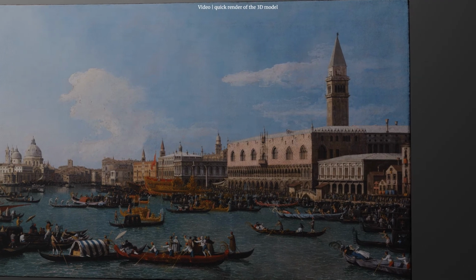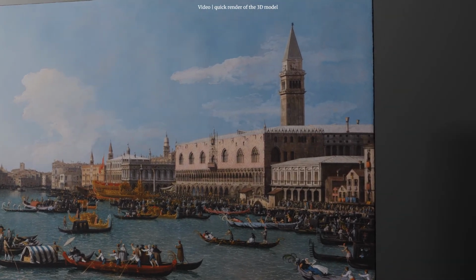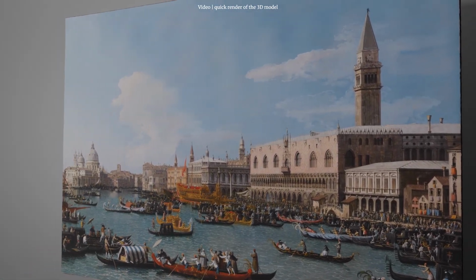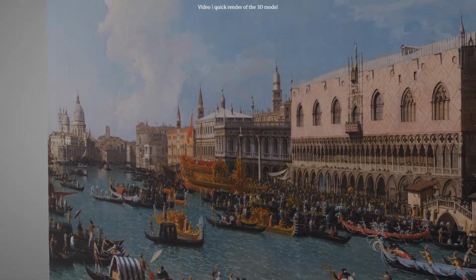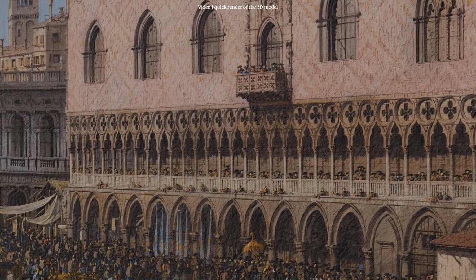This is only a quick video render of the 3D model with the RTI normals I did with Blender. I rendered this fairly quickly for the presentation, so it doesn't show its full glory. Here, I try to show the surface texture by moving a light around. Hopefully you can see that a little bit on your screen.